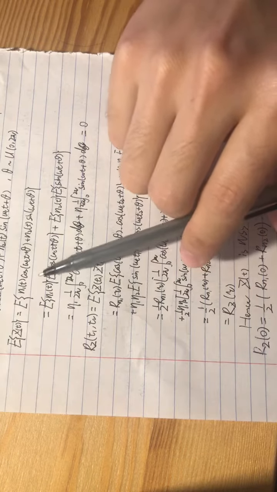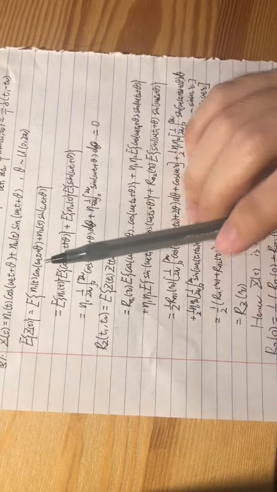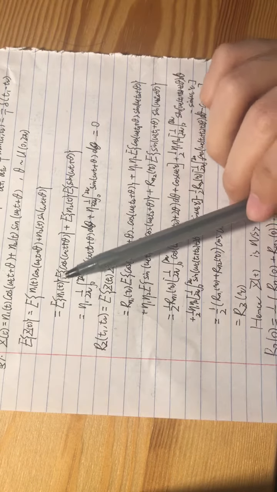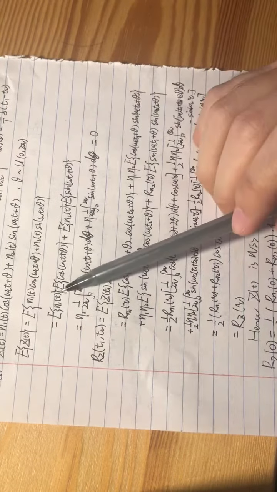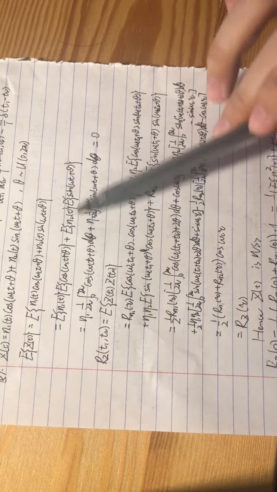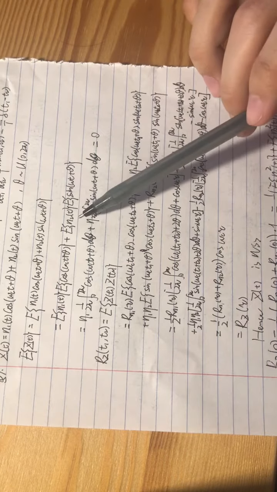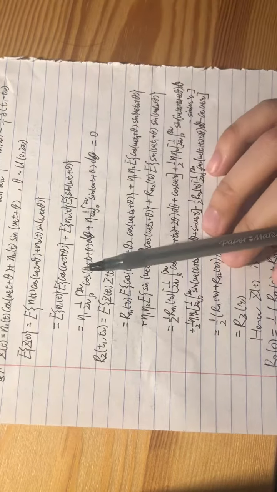so we can separate this formula, and we get the mean of n1 times the mean of cosine, plus the mean of n2 times the mean of a sine function right here.